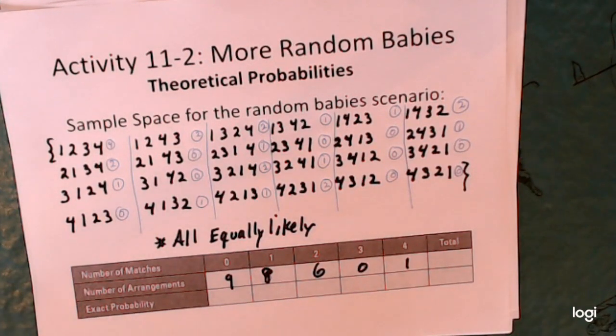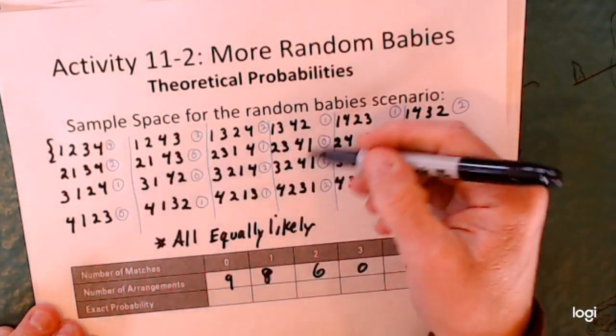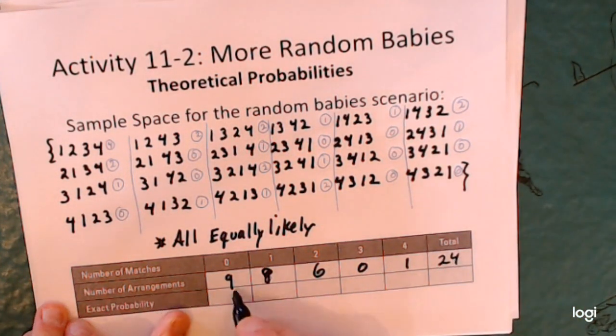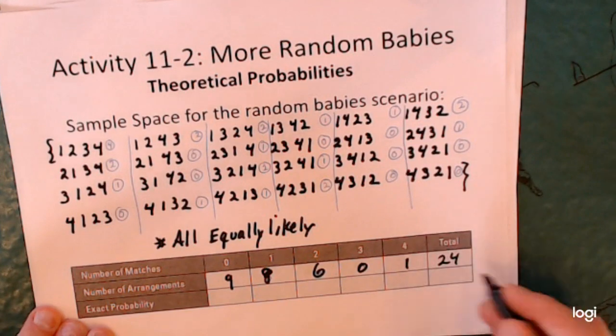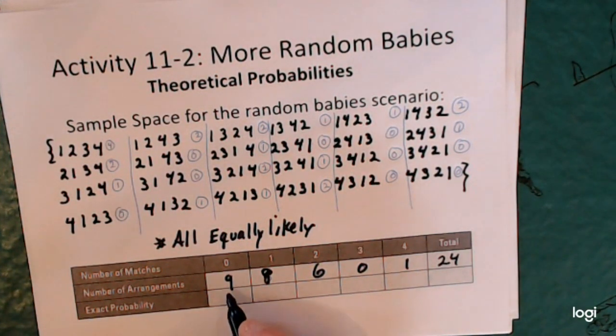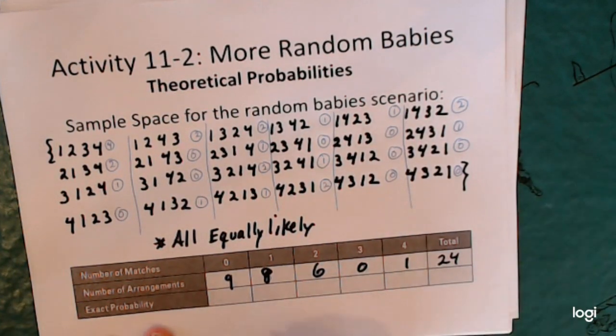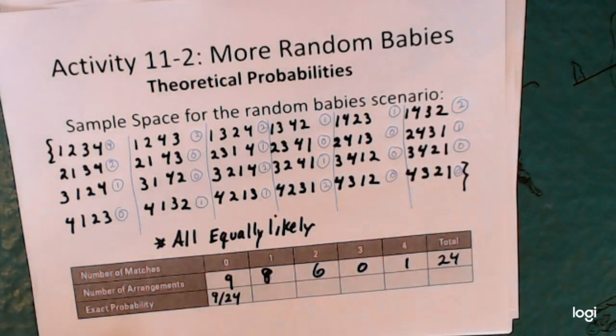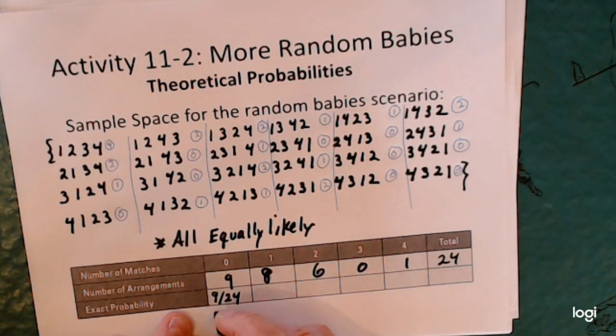So altogether, you can see we had 24 elements in our sample space, and if I add across, 9 and 8 is 17, and 7 is 24. So we took care of all our possible outcomes. And then to calculate our exact probabilities, we just have to find the ratios, right? Find the proportions. So 9 out of the 24 times we got no matches. So our exact probability is 9 over 24. And if you punch that in your calculator, that comes out to be exactly 0.375.